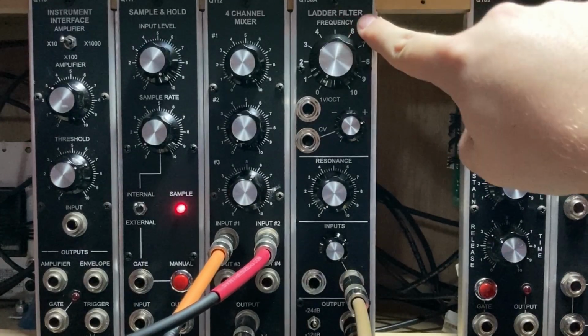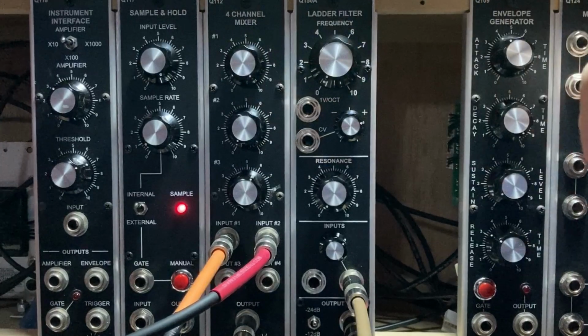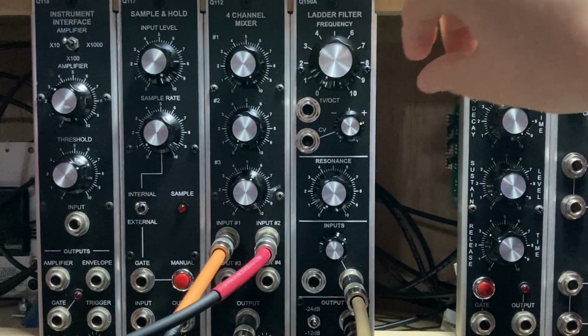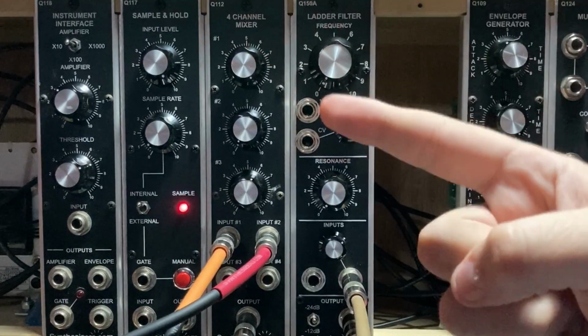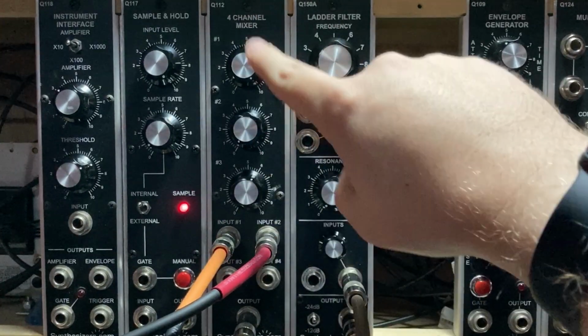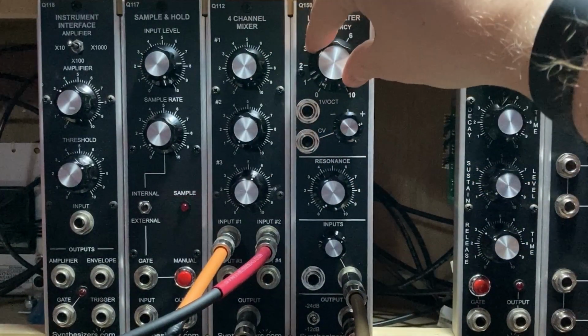I suppose I should have a go on the new modules. So, here's my new ladder filter, and here's my new sample and hold. Let's have a listen to the ladder filter. I've currently got a sawtooth wave, one of those sexy sawtooth waves from a Q106, coming in here.